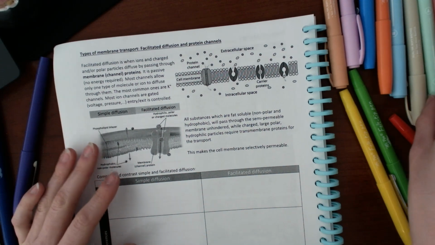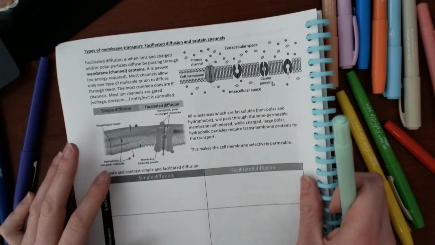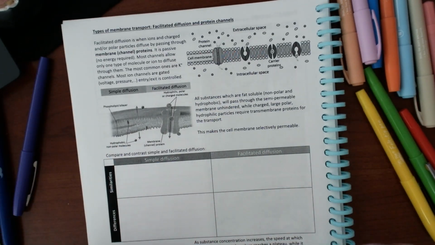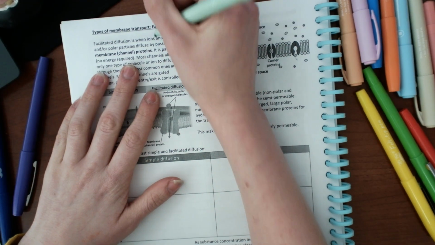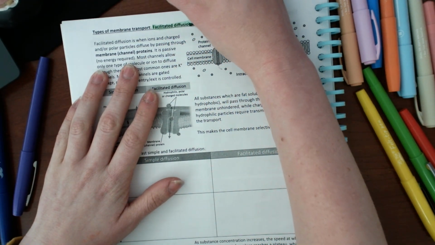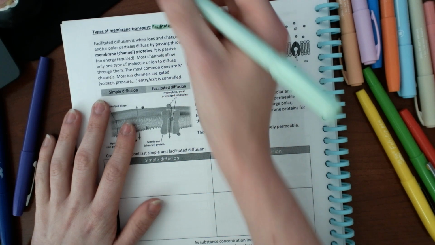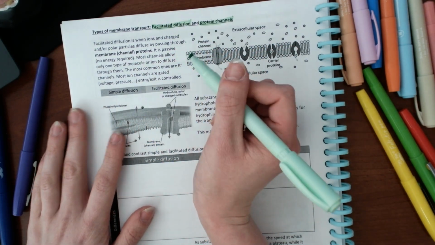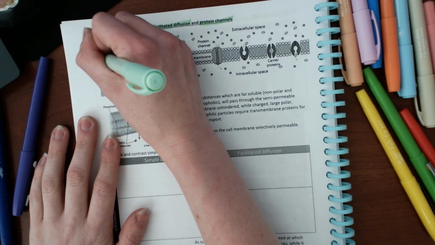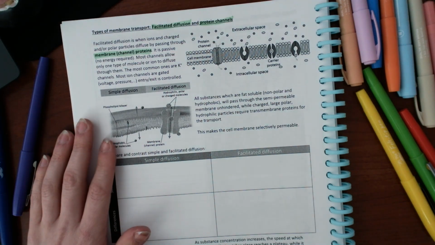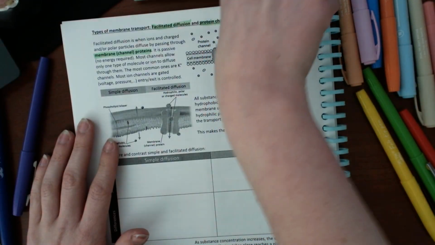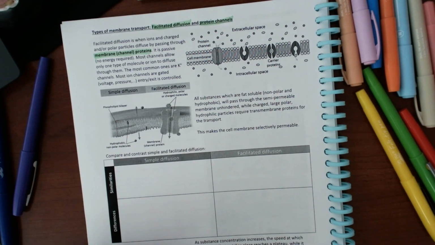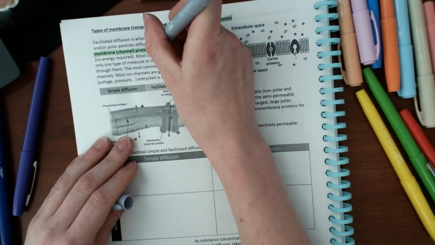No. Facilitated diffusion, and protein channels. Facilitated diffusion is basically diffusion, but through a protein channel. It's still passive transport, so no energy is required.